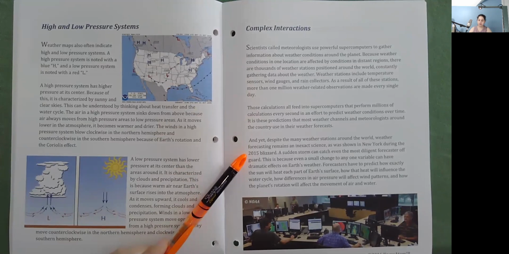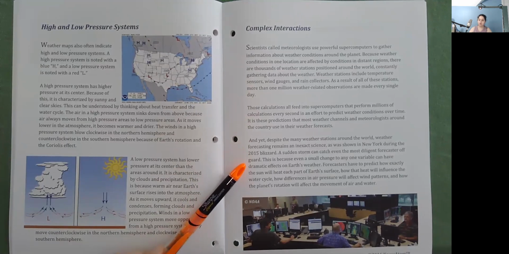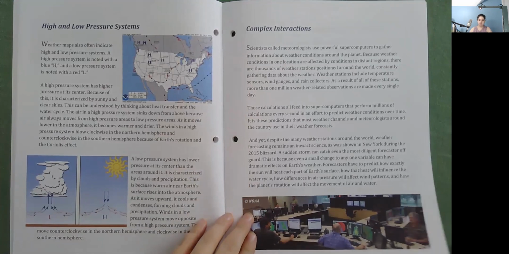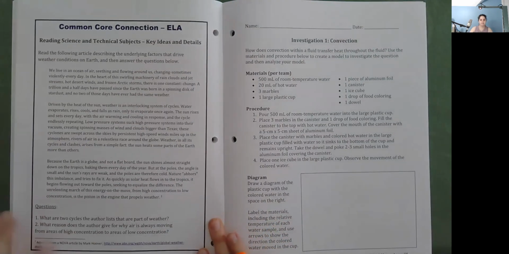A sudden storm can catch even the most diligent forecaster off guard. This is because even a small change to any one variable can have dramatic effects on Earth's weather. Forecasters have to predict how exactly the sun will heat each part of Earth's surface, how that heat will influence the water cycle, how differences in air pressure will affect wind patterns, and how the planet's rotation will affect the movement of air and water.